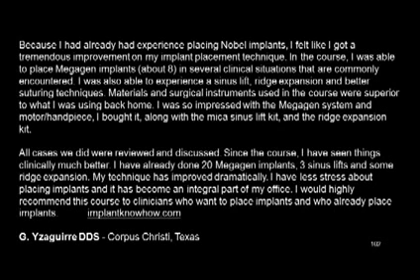I was so impressed with the Megagen system and motor/handpiece, I bought it, along with the Mika sinus lift kit and the ridge expansion kit. All cases we did were reviewed and discussed. Since the course, I have seen things clinically much better. I have already done 20 Megagen implants, 3 sinus lifts, and some ridge expansion. My technique has improved dramatically. I have less stress about placing implants and it has become an integral part of my office. I would highly recommend this course to clinicians who want to place implants who already placed implants.